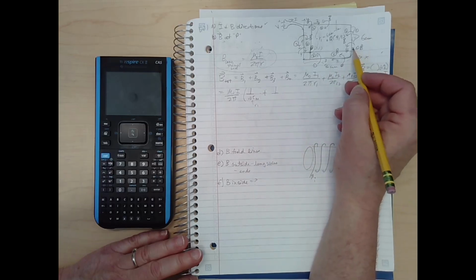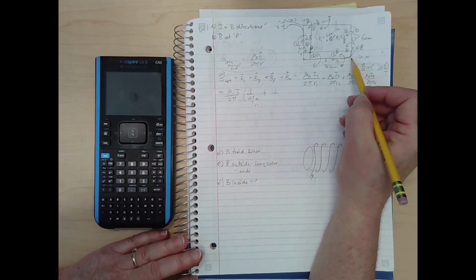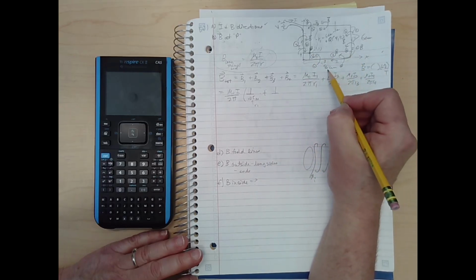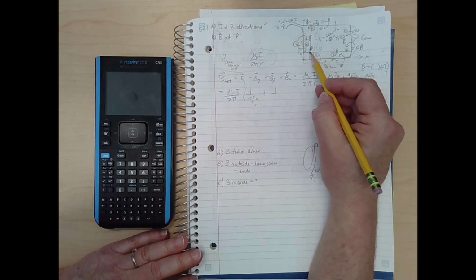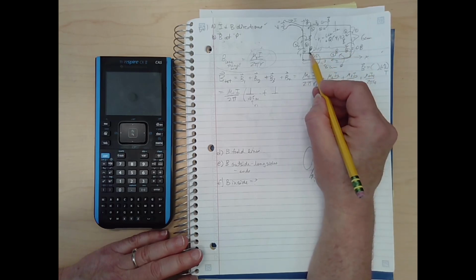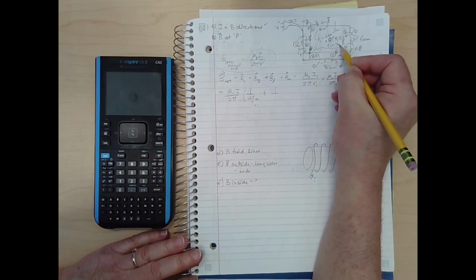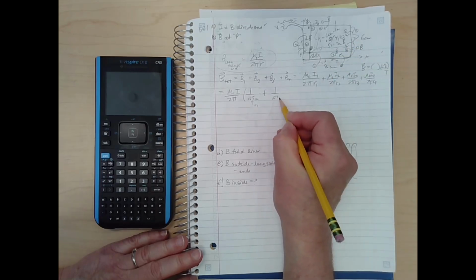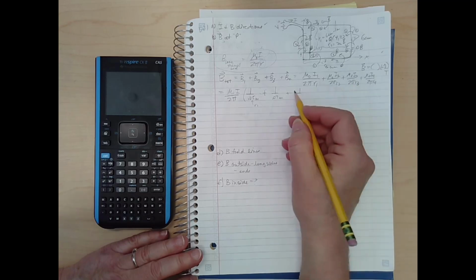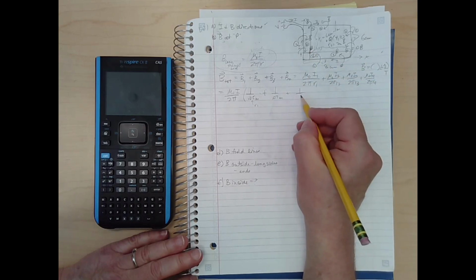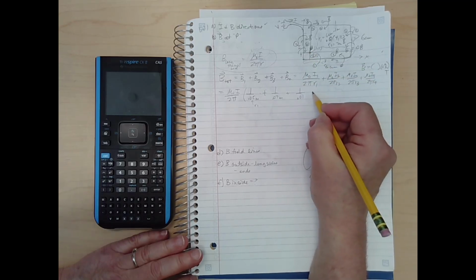So R2 is here. Same kind of argument. This whole thing is 8, we've got 1, so the distance from this point to this wire, which is R2, is going to be 7 centimeters, 0.07 meters. And then these two are just both 1 centimeter away.